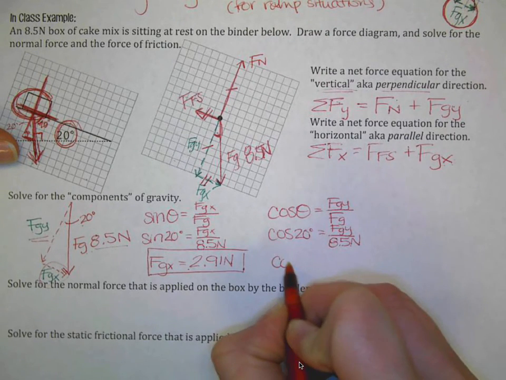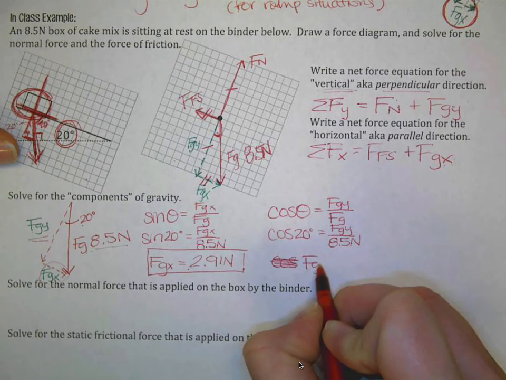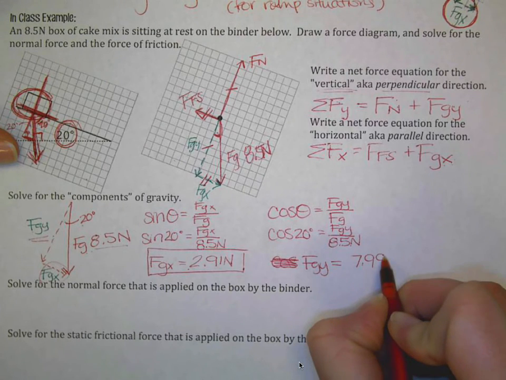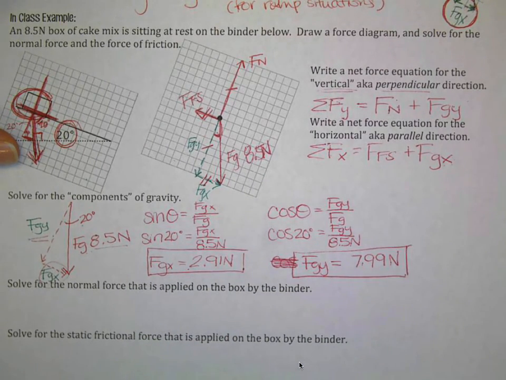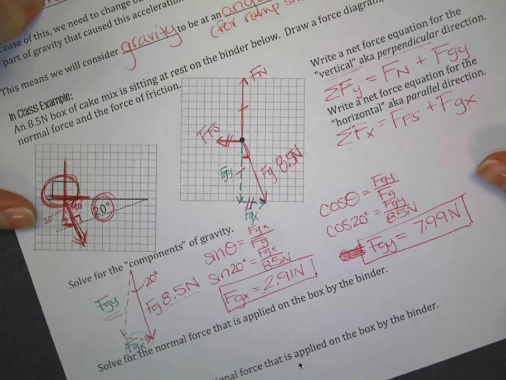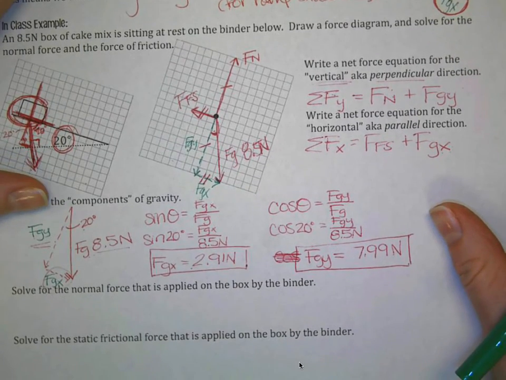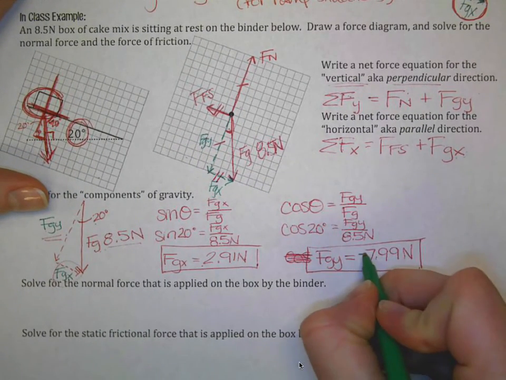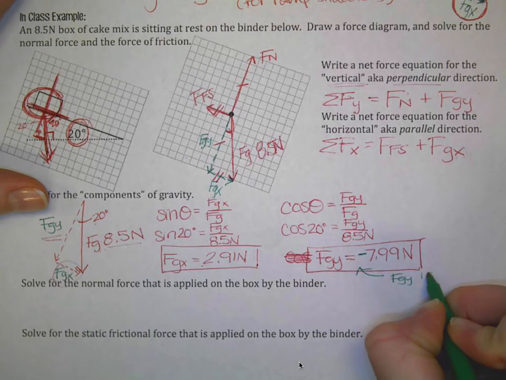You solve in your calculator, and FGY is equal to 7.99 newtons. In our convention, though, FGY appears to be down. So when plugging back into your net force equation, you'll want to make sure that you have included that negative sign because FGY is down.